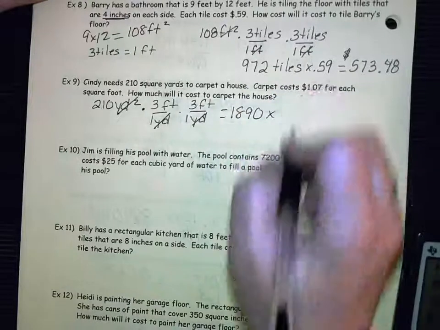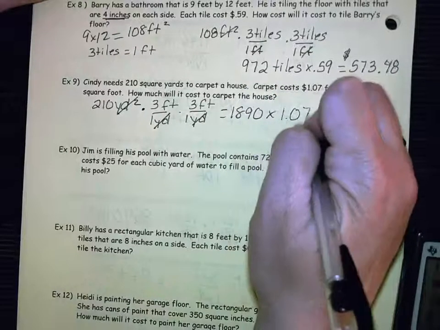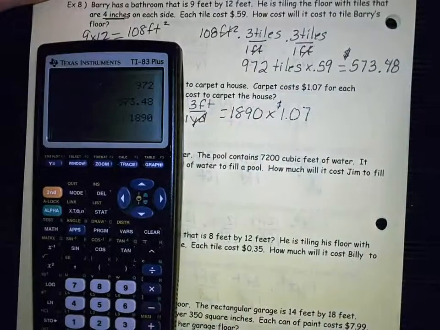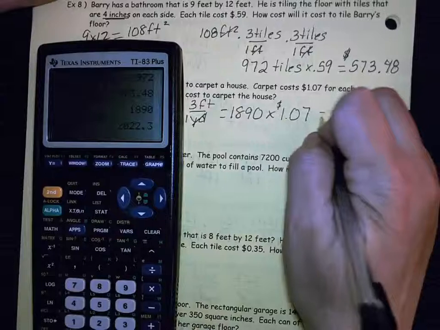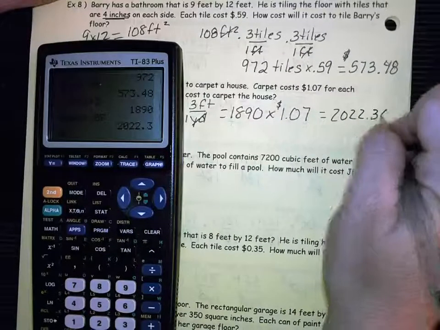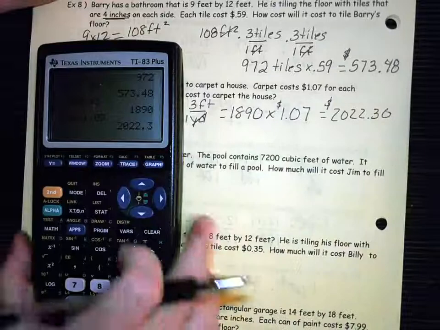And then we multiply by $1.07, per each square foot, and it ends up costing $2,022.30.